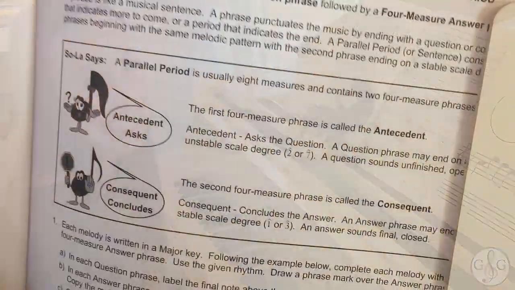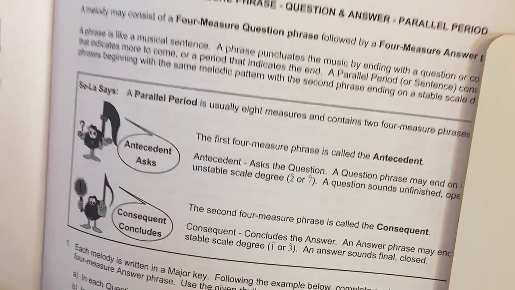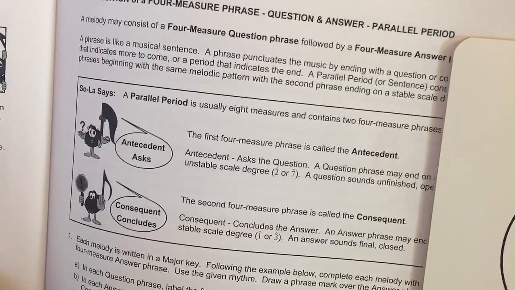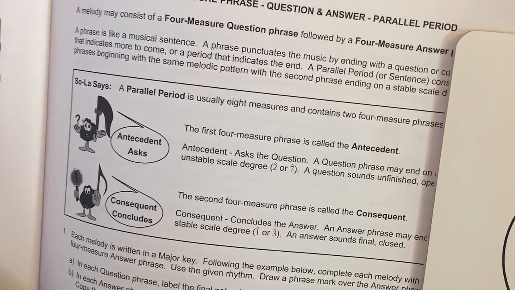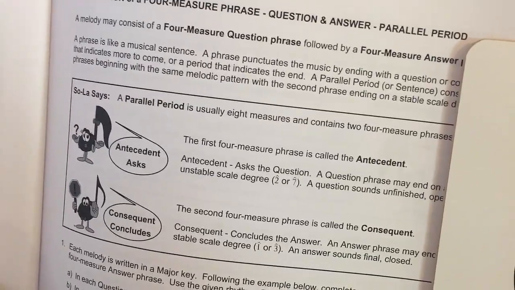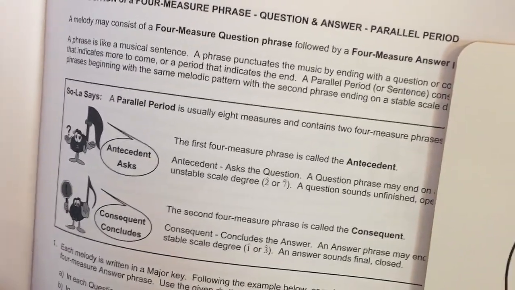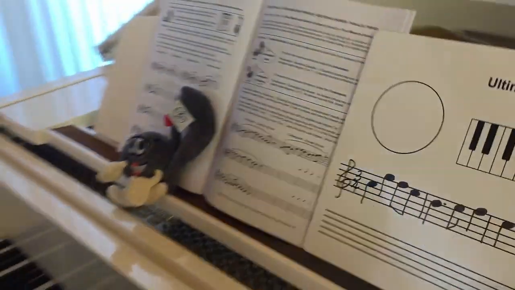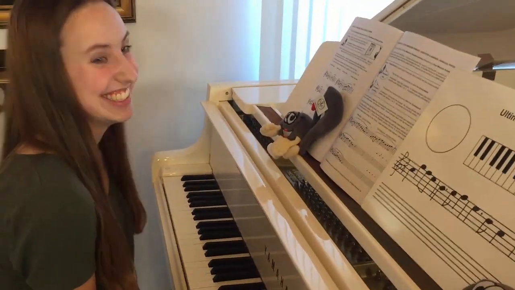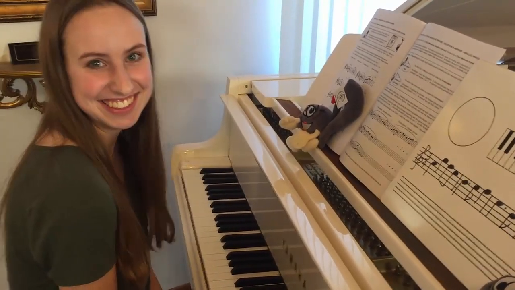All right, Miss Cassidy, we're starting with our parallel period composing today. We're on page 55, and Sol and Tito look a little concerned. Antecedent asks a question, consequent concludes. That's like a big mouthful. How do you feel about composing? It's scary. It's really scary, right? It is, and it's okay to be scared.